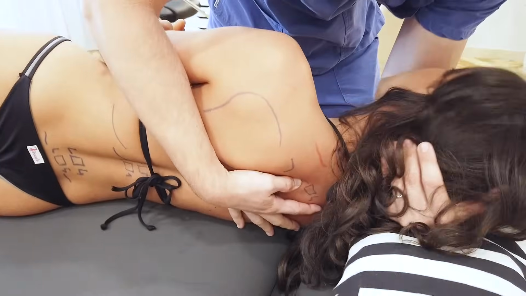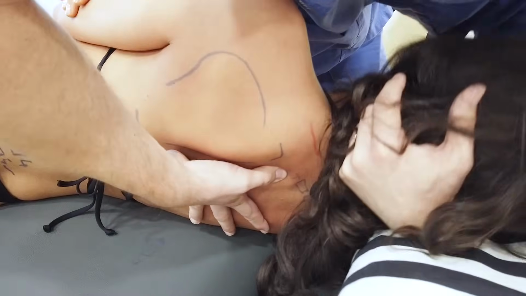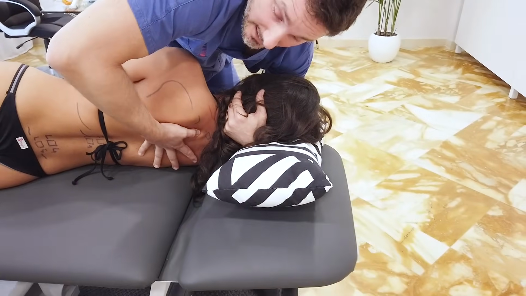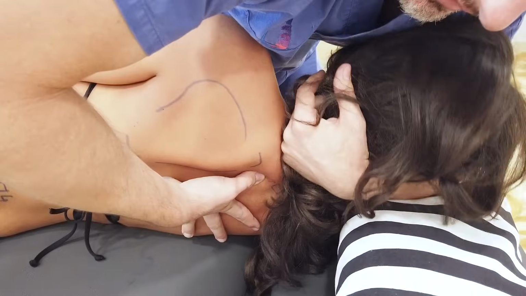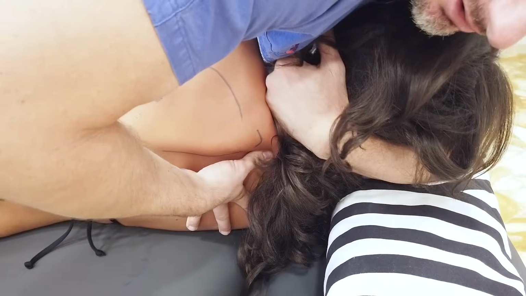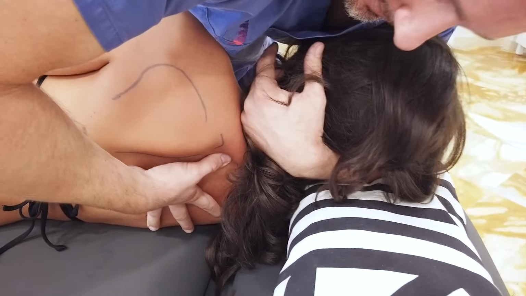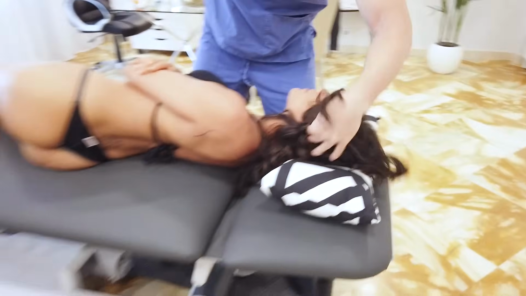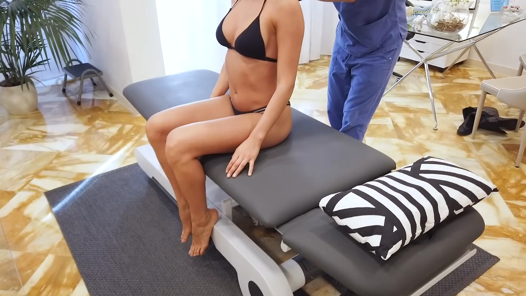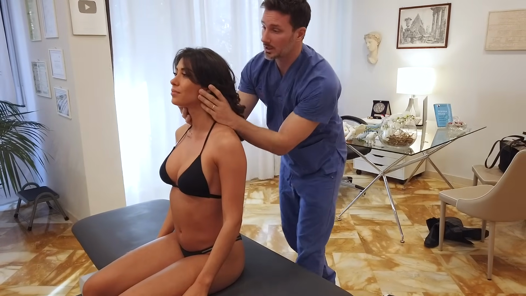So relax your head, drop your head. Good, don't help me. Okay. In this case, it's a very difficult technique because I need to make a relaxation, a bending, a derotation, and a little extension, so it's not safe. So don't do this technique because it's very dangerous. Now don't help me, relax, perfect, relax, don't help me, good, the rotation, extension, relax, and I make the technique. Easy, very good.